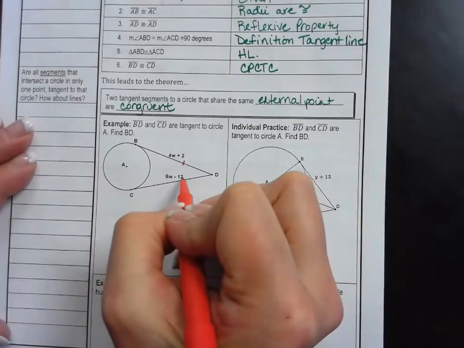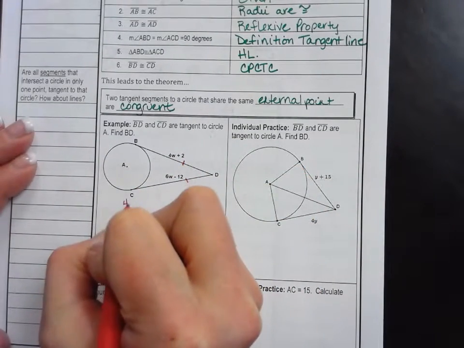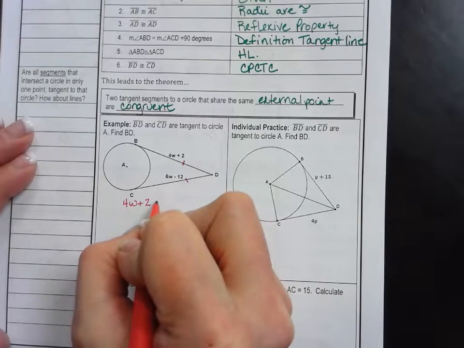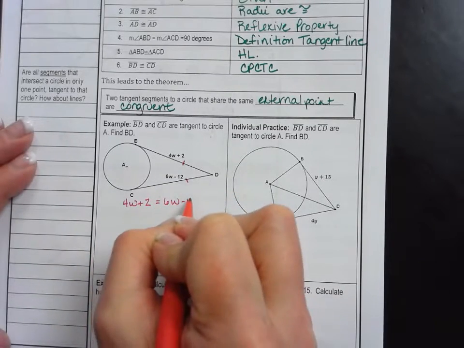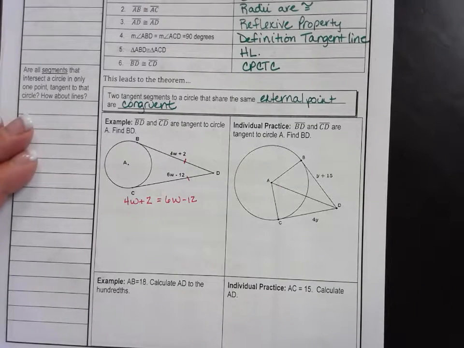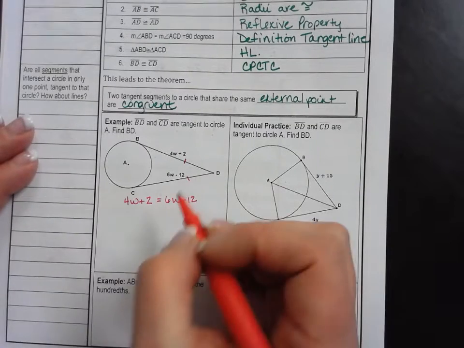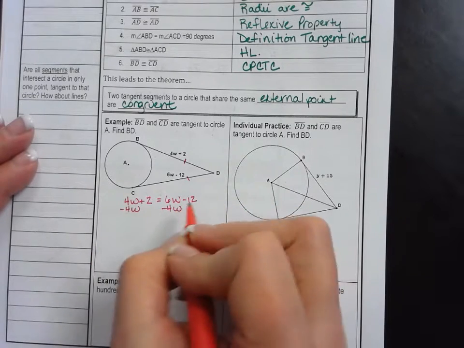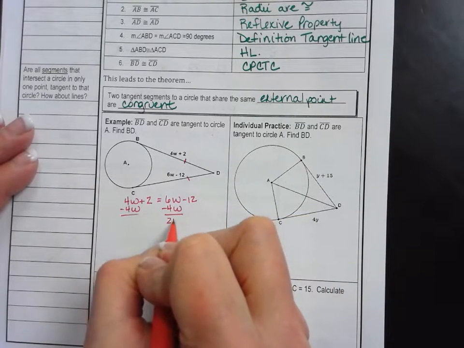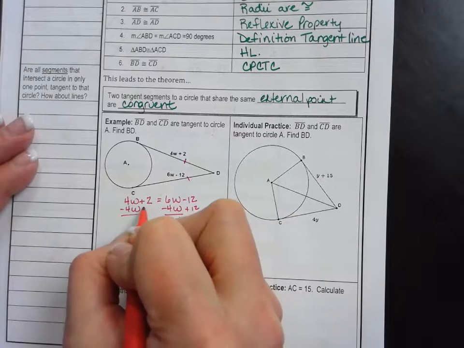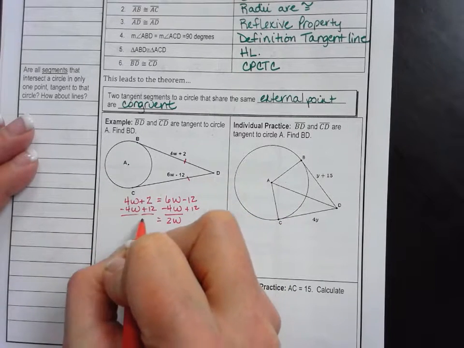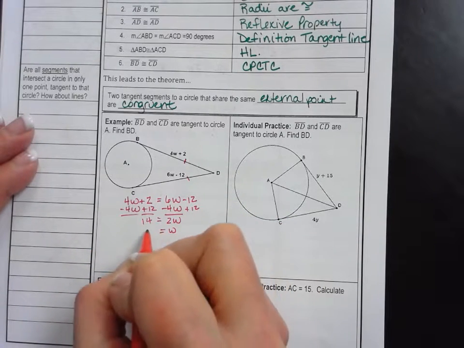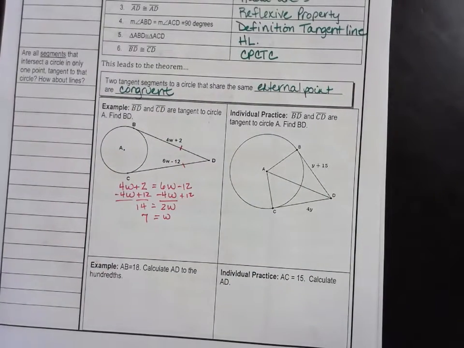Yeah, since they're equal, we just proved that. 4W plus 2 is going to be 6W minus 12. So when I solve for W, W is going to be 7.